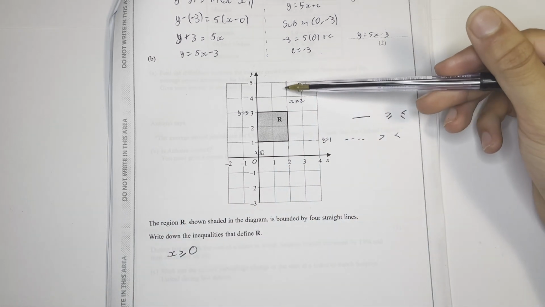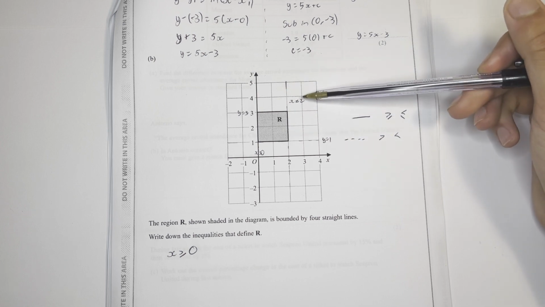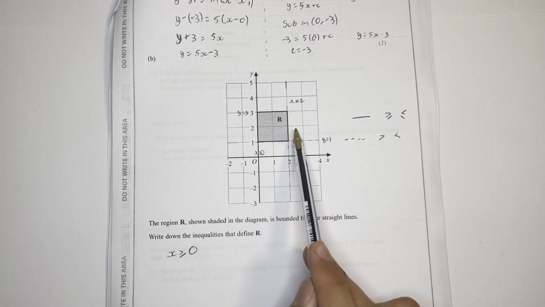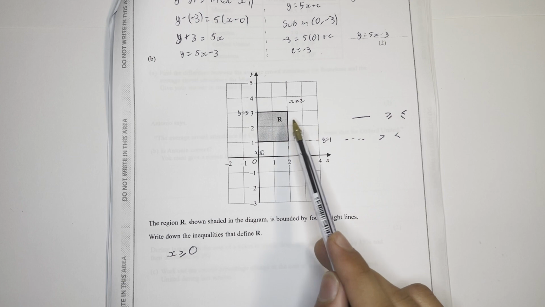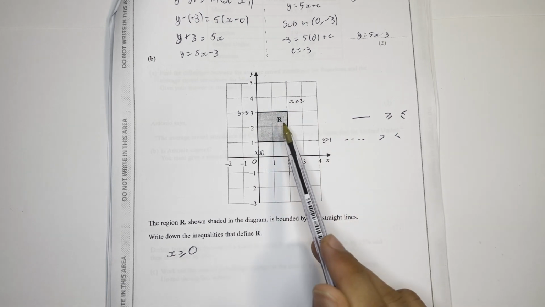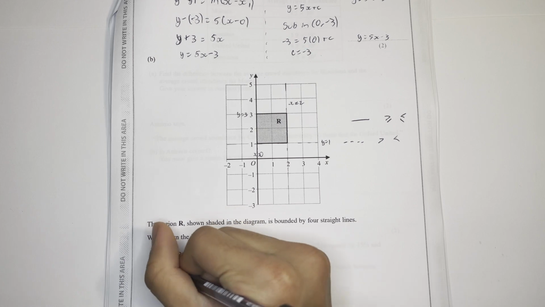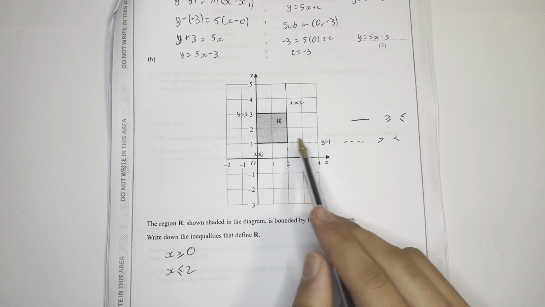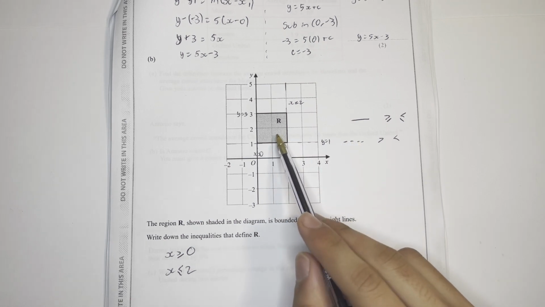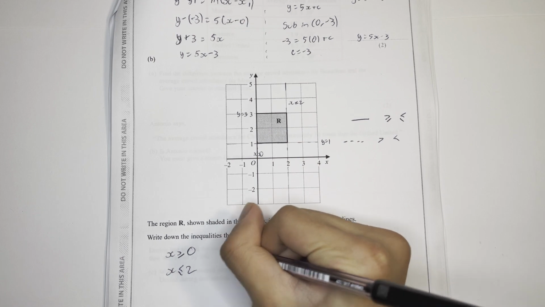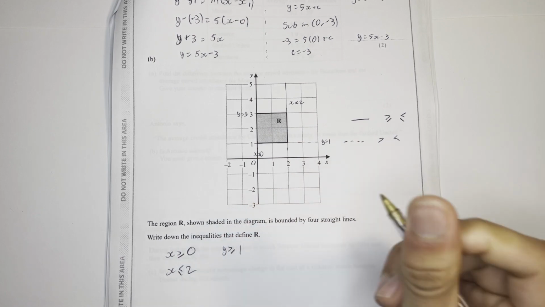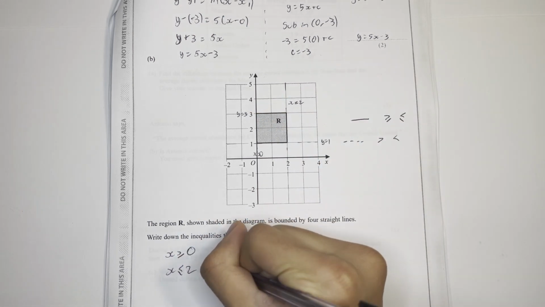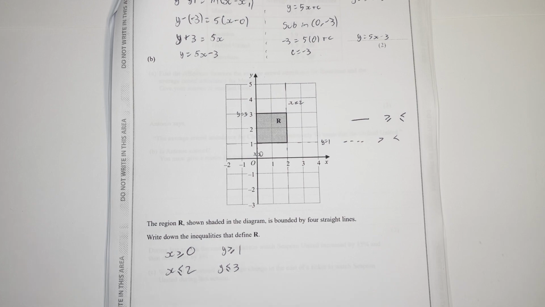Contrastingly, the line on the right here is x is equal to 2, but the shaded region is to the left of this line, meaning it's less than this line's value of 2. So it's x is less than or equal to 2. For y equals 1, the shaded region is above y is equal to 1, so this must be y is greater than or equal to 1. And the shaded region is below y is equal to 3, so it has to be equal to or less than 3. And those are your 4 inequalities.